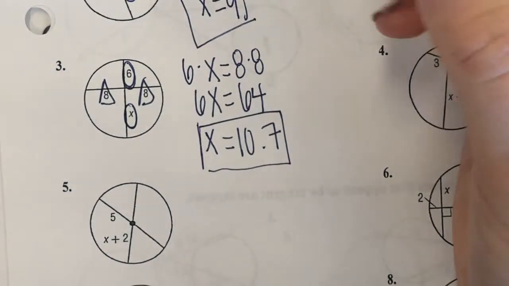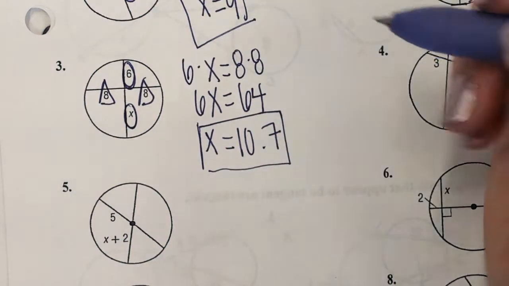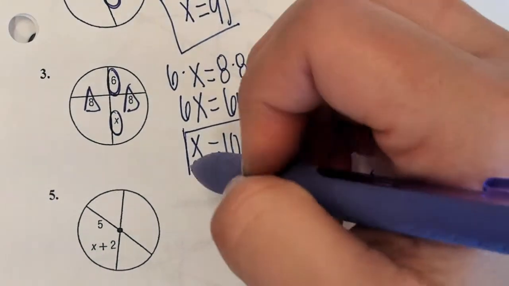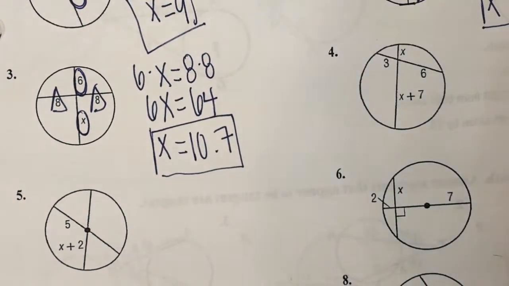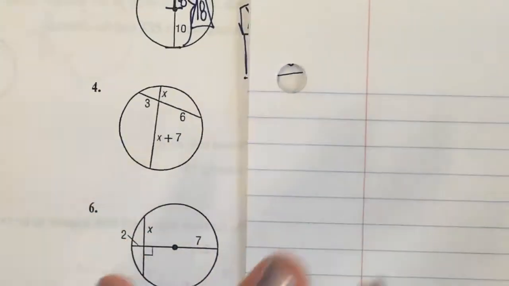If you want to check yourself, you can. I mean, you solved for x, so plugging it back in will just give you the same thing. This checking ourselves will be useful a little bit later. Okay, I'm going to start using scratch paper on number 4. So if you're going to use scratch paper, here's the time.